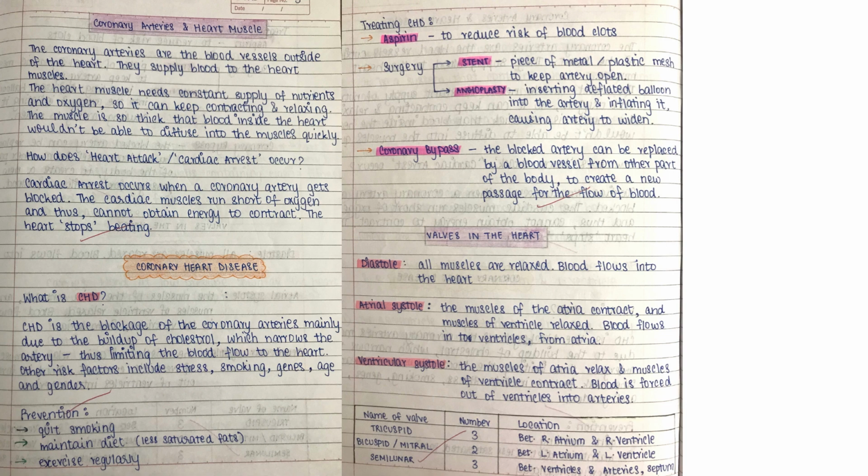So how do we treat coronary heart disease? One method is aspirin, which reduces the risk of blood clots. The second is a surgical method. So one is the stents, which is a piece of metal or plastic mesh which is inserted inside the coronary artery to keep it open. And the second method is angioplasty. This is inserting a deflated balloon into the artery and inflating it. So this makes the artery open and widen up.